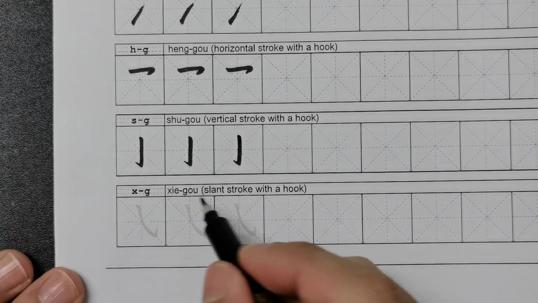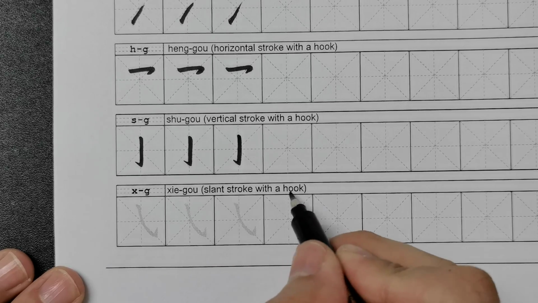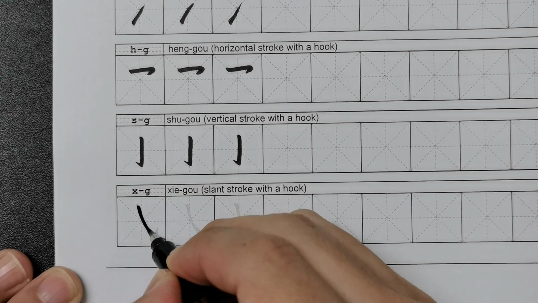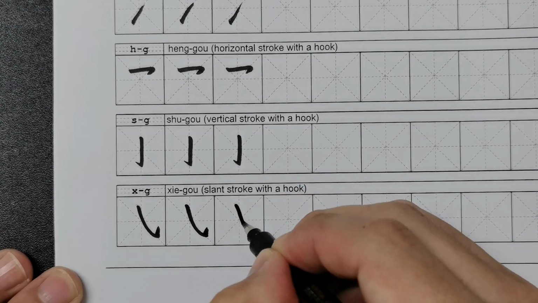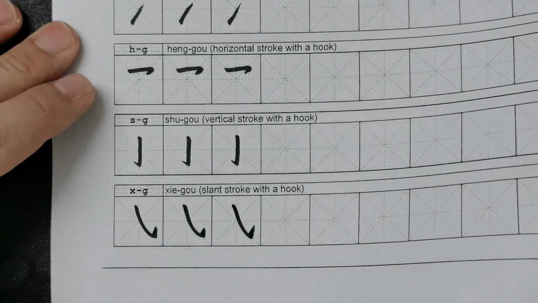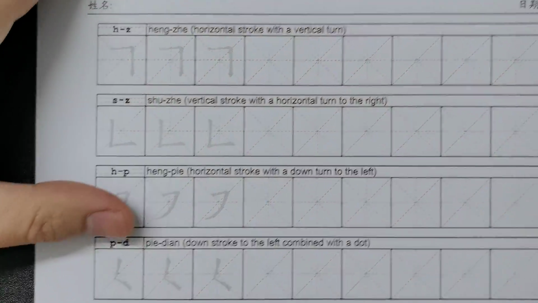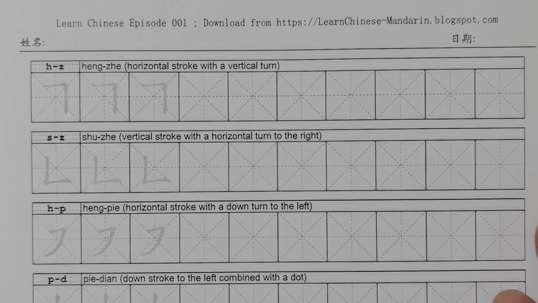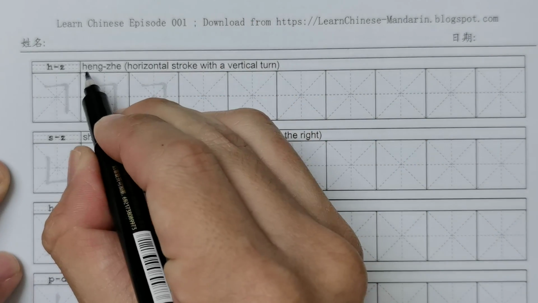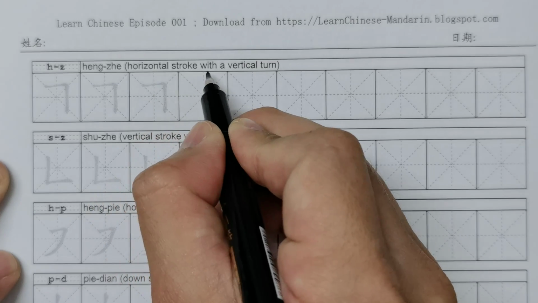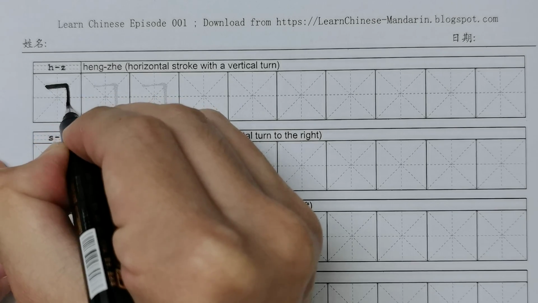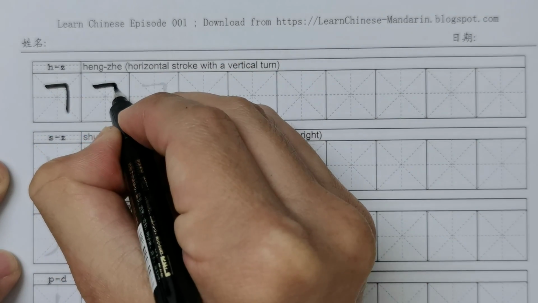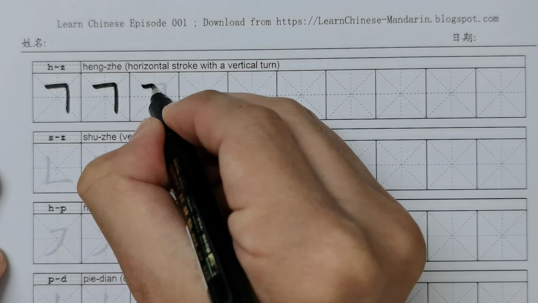And then we have Xie Gou, slant stroke with a hook. Xie Gou. So we finished the first page. Let's go to the second page. This one is called Heng Zhe, horizontal stroke with a vertical turn. So Heng Zhe.